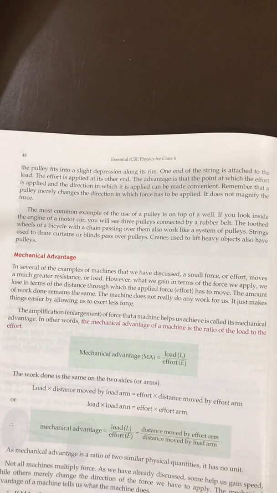And the advantage is that the point at which the effort is applied and the direction in which it is applied can be made convenient. And the advantage of a pulley is that the direction of the effort and the movement, means the direction in which the movement takes place, can be made convenient with the help of a pulley.